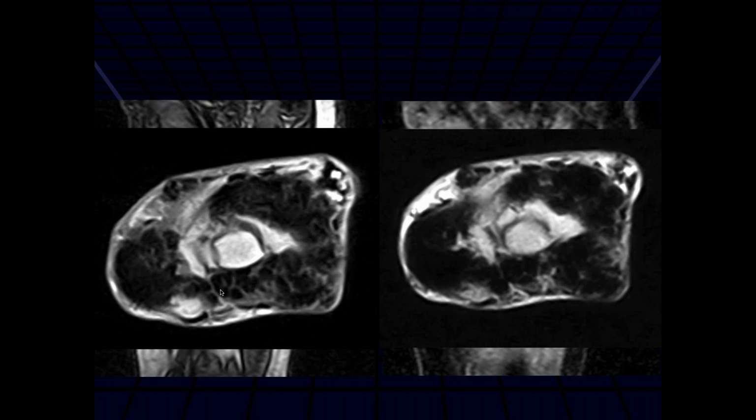So this is a T1 and this is a T2. And what we see is large, bulky masses that are eroding bone that are low in signal intensity in both sequences. So what does that lead to? Pigmented villonodular synovitis or synovial chondromatosis. Those were the two things I would think about. Why synovial chondromatosis? You think these are all calcified? I've never seen a case of that in so many joints.